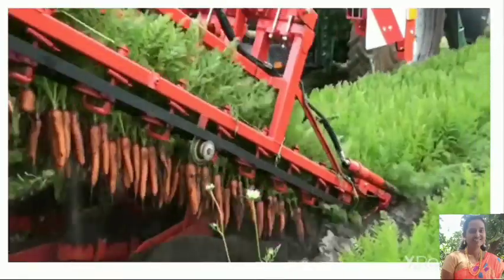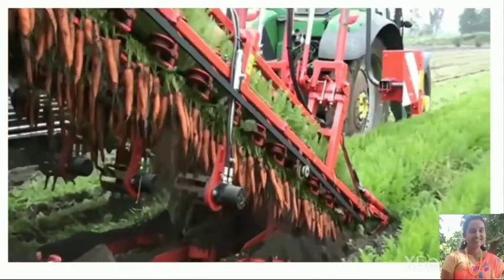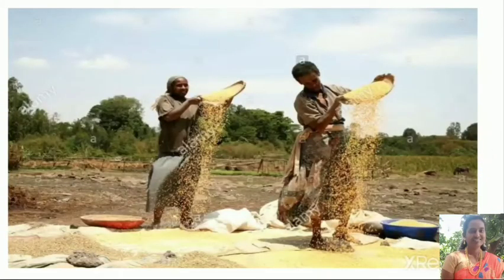Okay. So after harvesting, threshing and winnowing is done. Here they are doing the winnowing. Threshing is nothing but the process of separating the grain from the chaff. After threshing, winnowing is done. Winnowing is the process of separating the grain. Okay, so that is about harvesting.